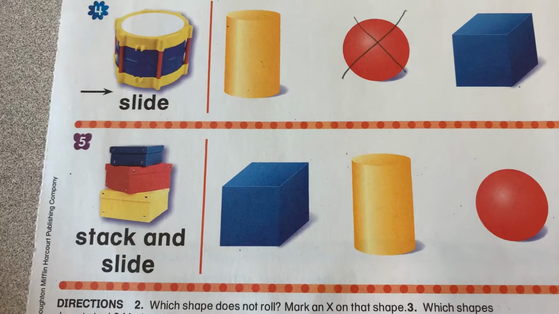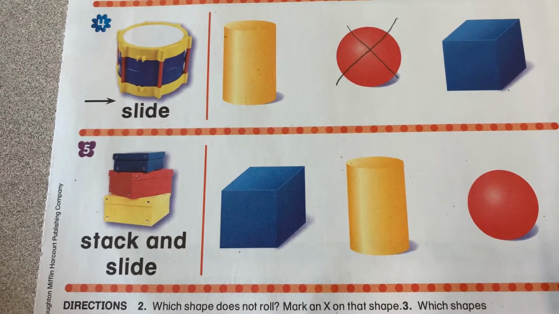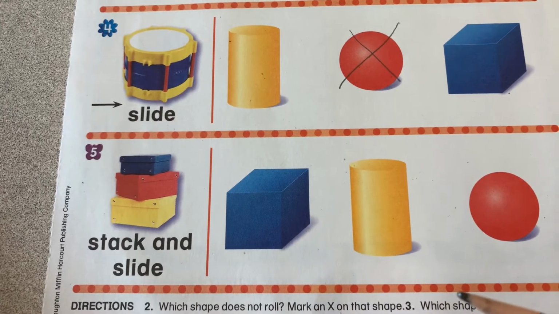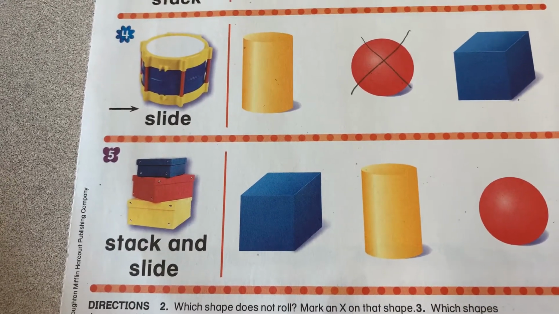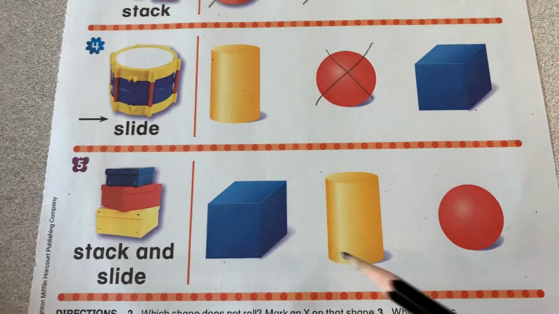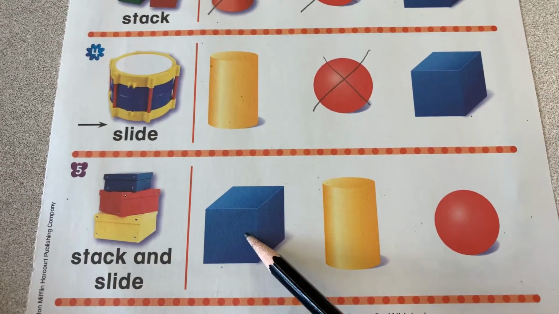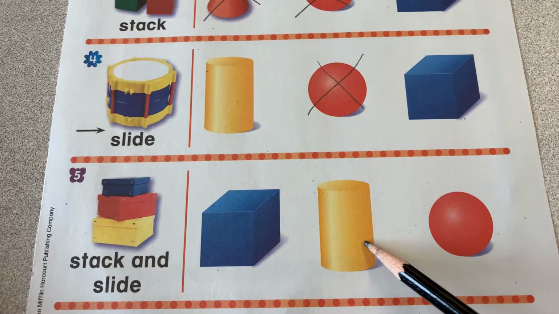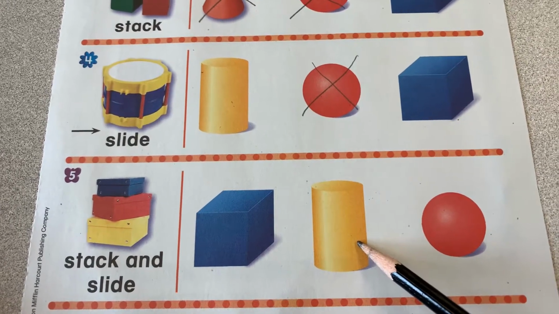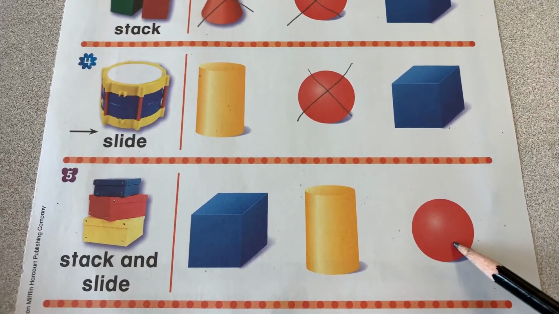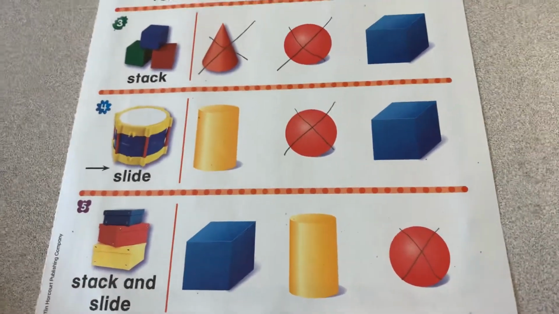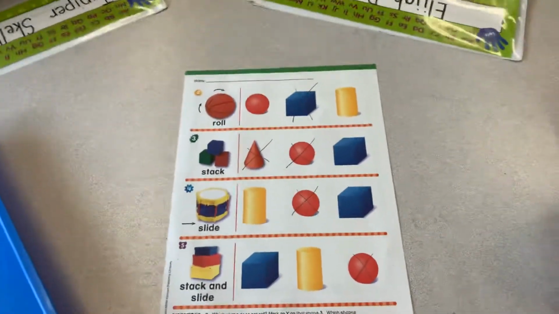Number 5, stack and slide. Mark an X on the shape that cannot stack and slide. Can I stack and slide a cube? Yes. Can I stack and slide a cylinder? Yes. Can I stack and slide a sphere? No, I can roll it, can't I? And that's it. Good job, friends.